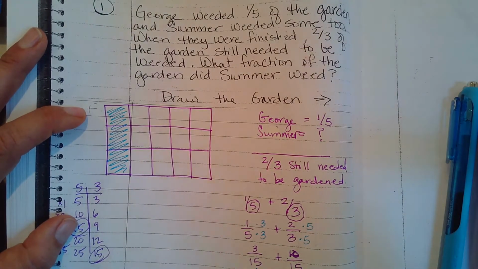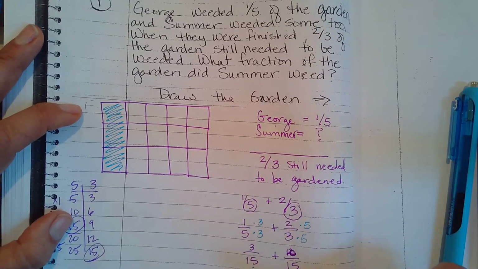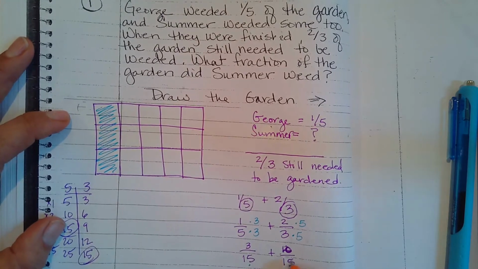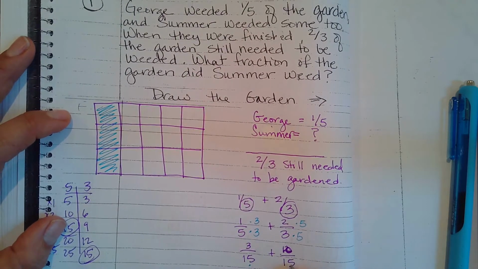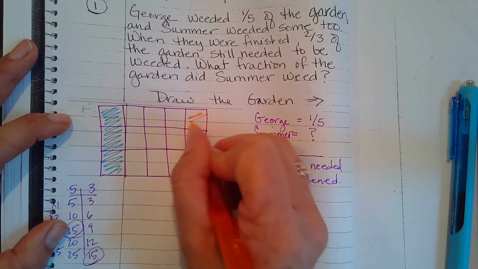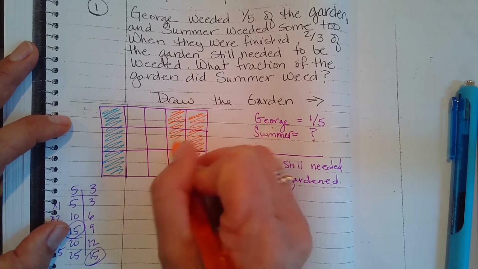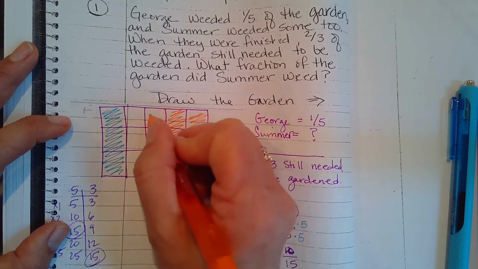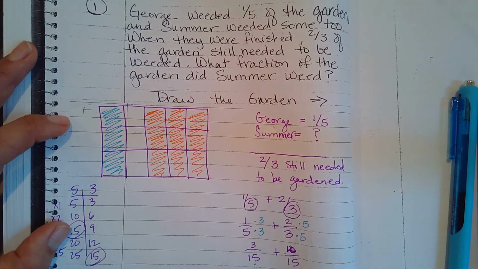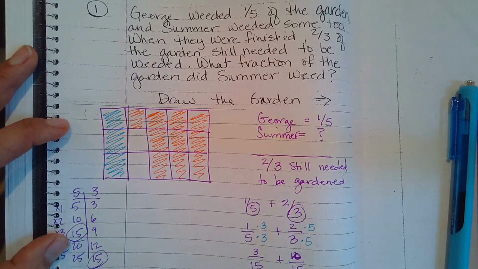Now, we don't know how much Summer weeded, but we do know that 10/15 was still left over. So let's color in 10.